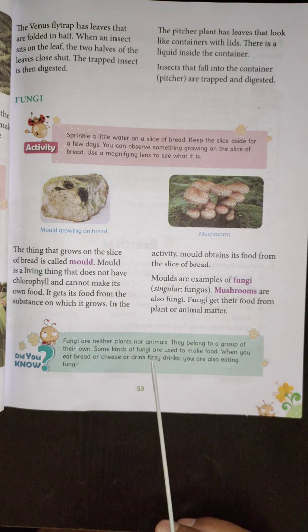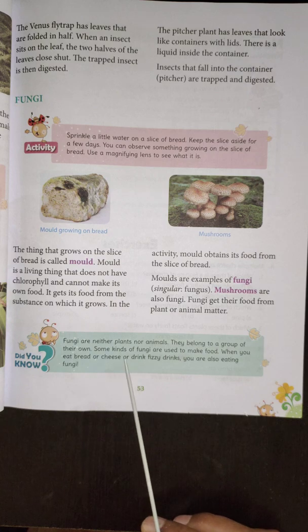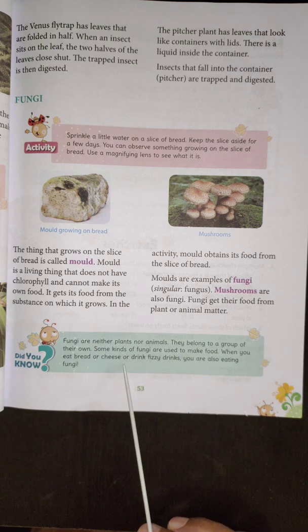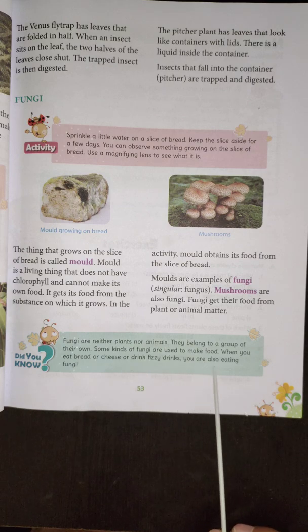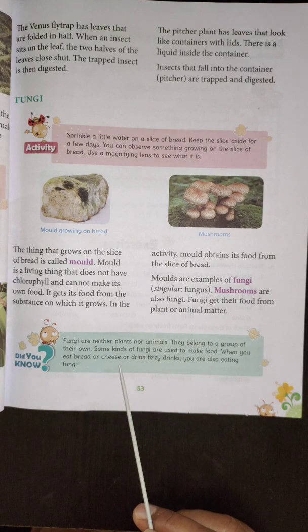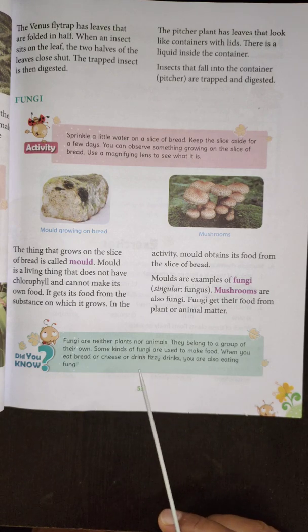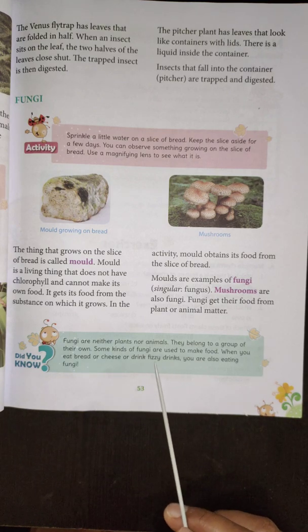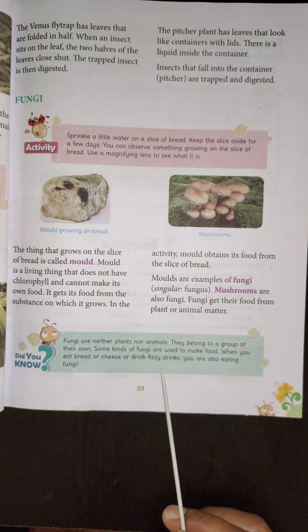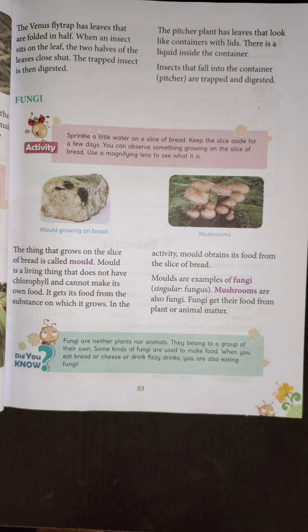Some kinds of fungi are used to make food. A few types of fungi can be used by us as food. When you eat bread or cheese, or drink fizzy drinks, you are also eating fungi. These fizzy drinks, cheese and bread are all made by using fungi. So we will also be eating fungi.